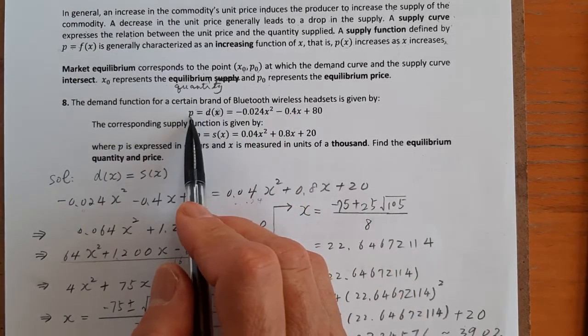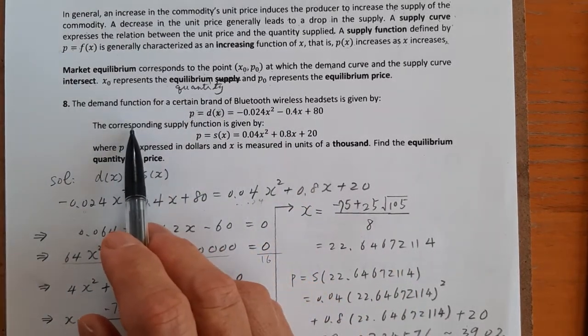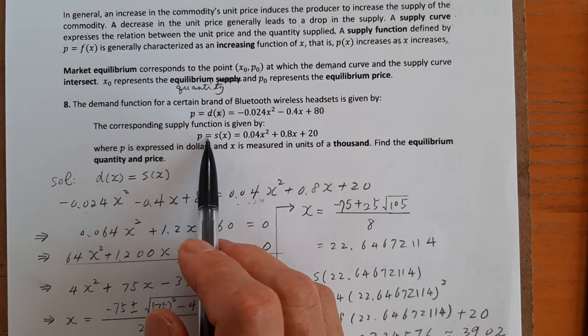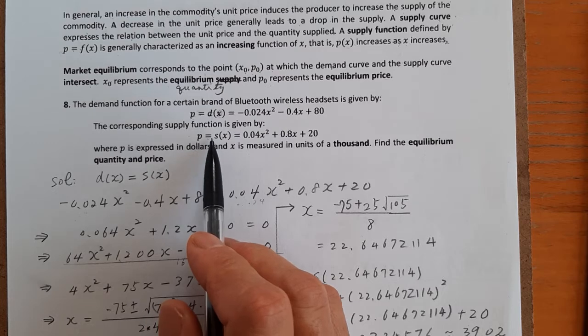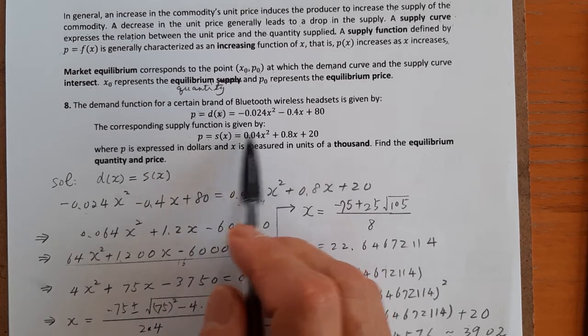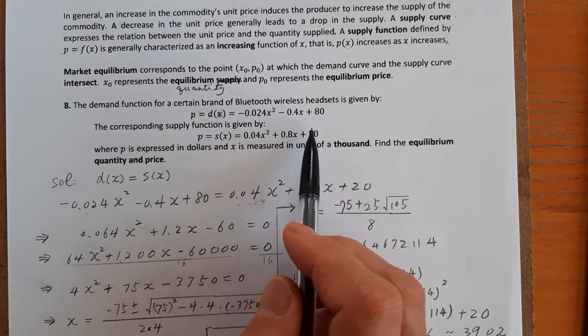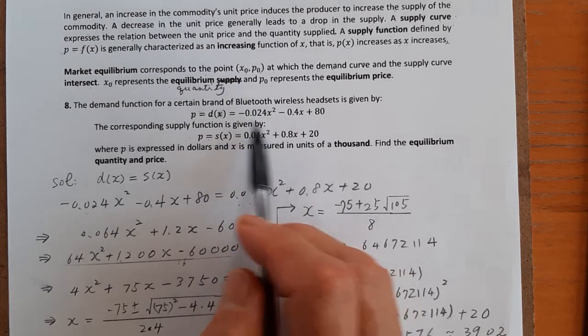And the corresponding supply function is P equals S of X, equal to this function. This is an increasing function: here it's positive, so increasing. Here it's negative, so it's a decreasing function.